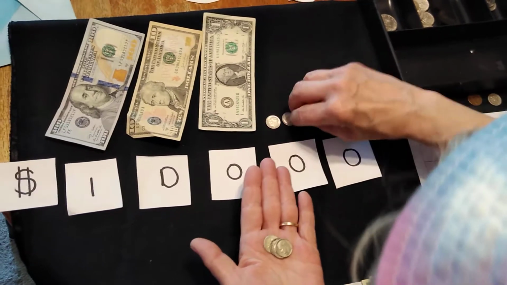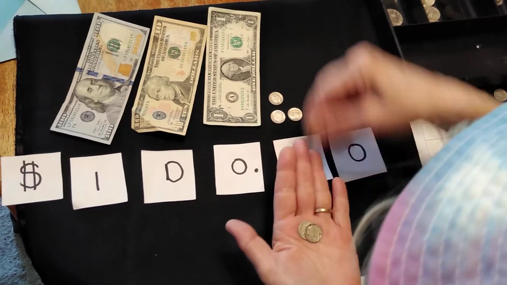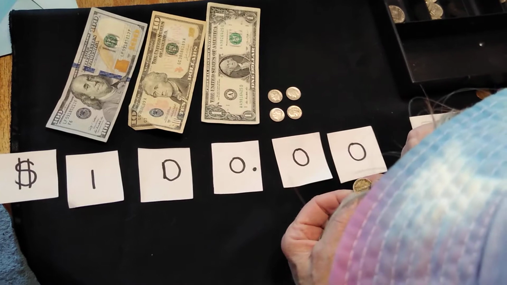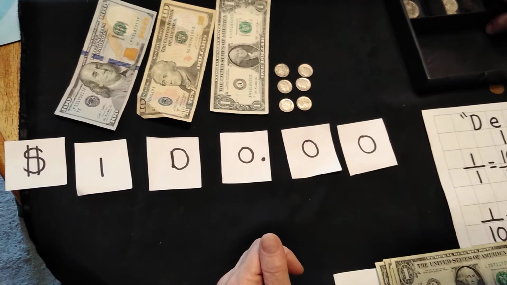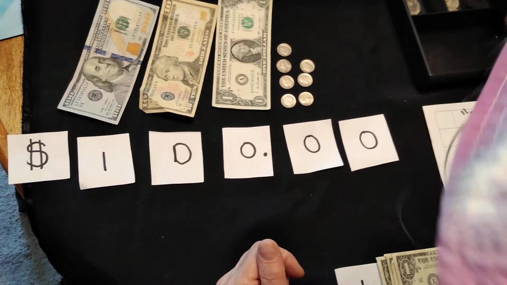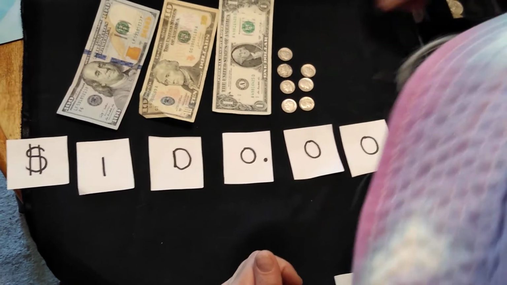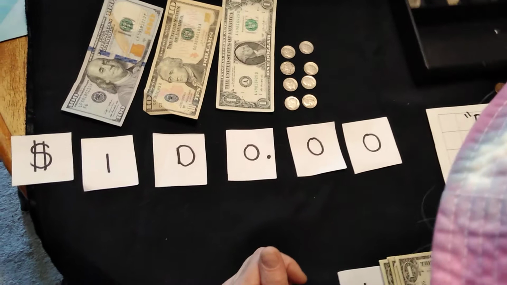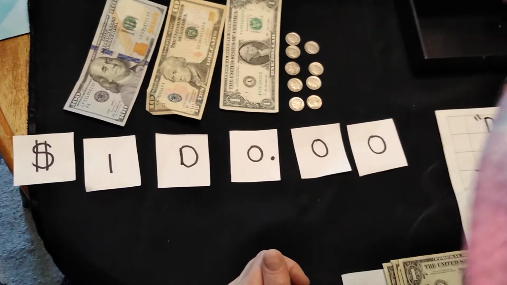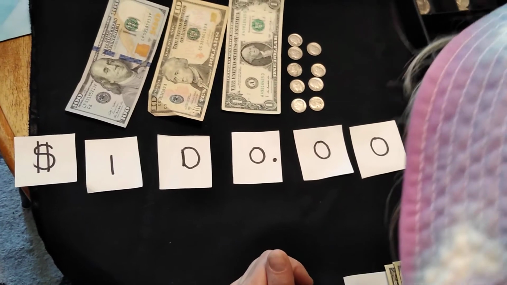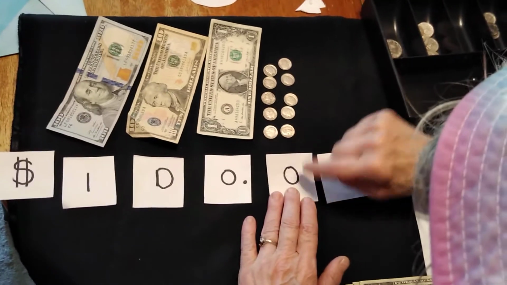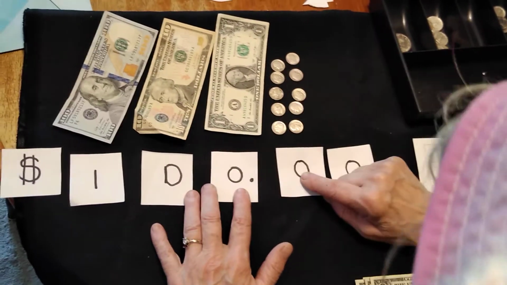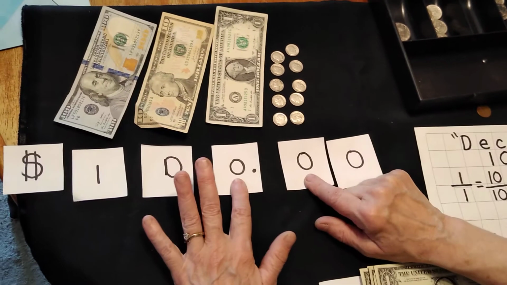1 tenth, 2 tenths, 3 tenths, 4 tenths. Oh, here's a really cool one. This one's old. 5 tenths, 6 tenths, 7 tenths, 8 tenths, 9 tenths, 10 tenths. So in our decimal system, the tenths place for dimes is here.